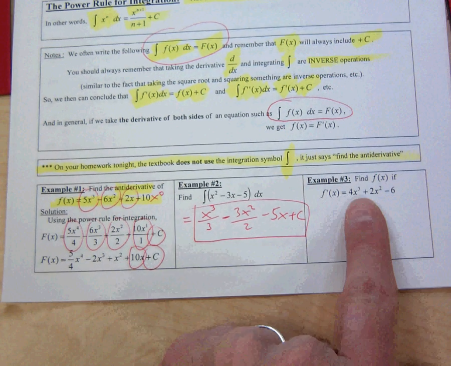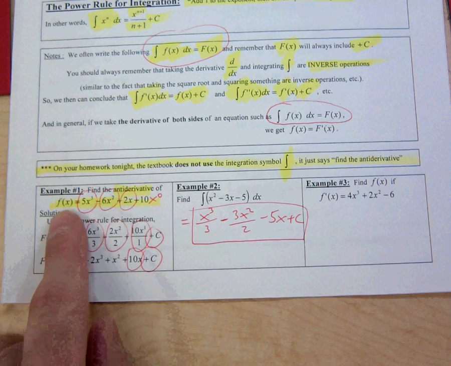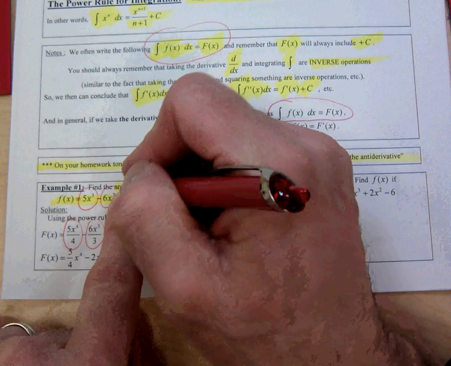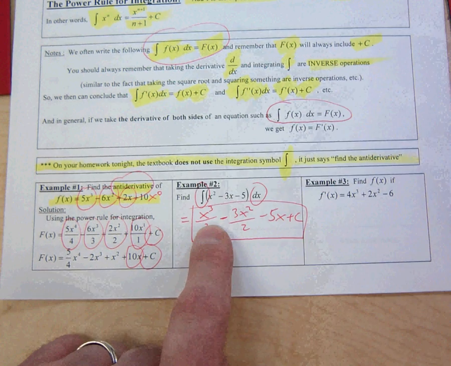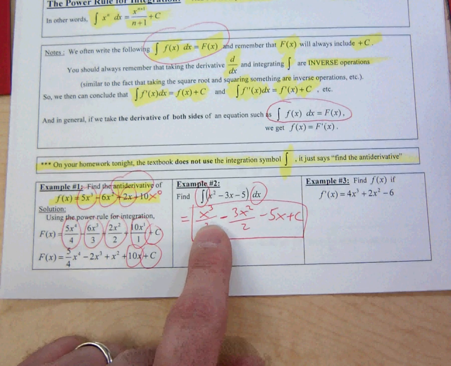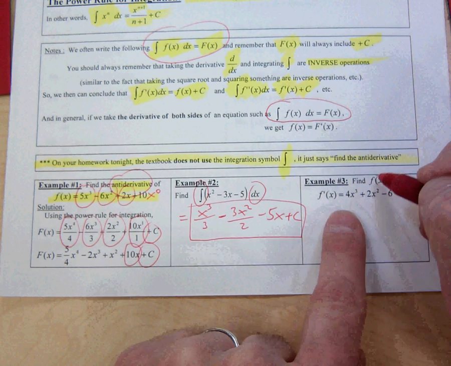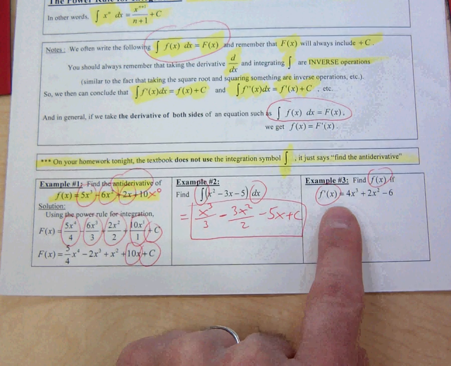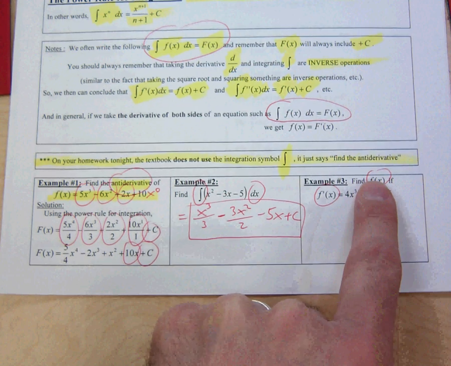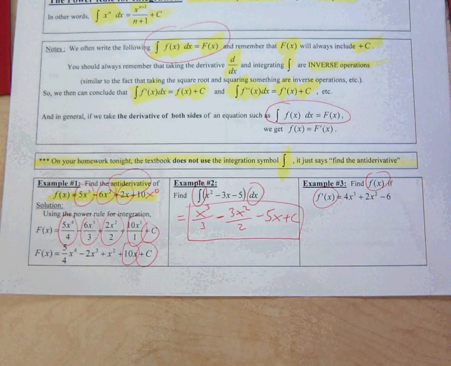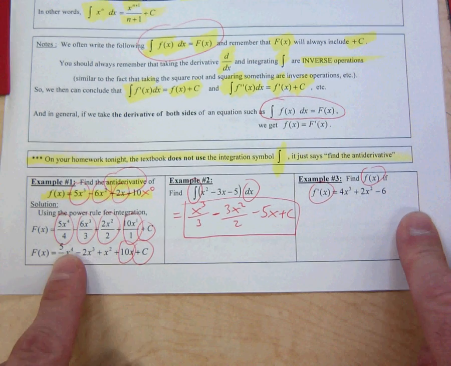Christine, how about this one? Now wait, you see how I'm changing things up on you? First time I gave you a function, I just said find the what? Antiderivative. The second time I put one of those symbols in there. That also means to take the antiderivative. The third time, I'm asking you to find f, giving you f prime. And to do that, you have to what? To go from f prime back to f, you have to what? Integrate. So these are all asking the same thing, just in different ways. Does that make sense? Yes?